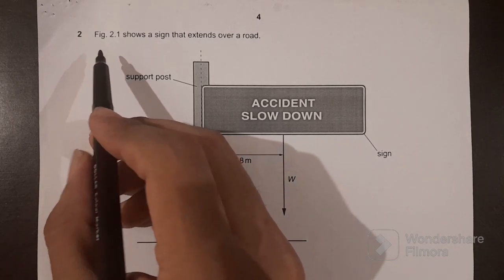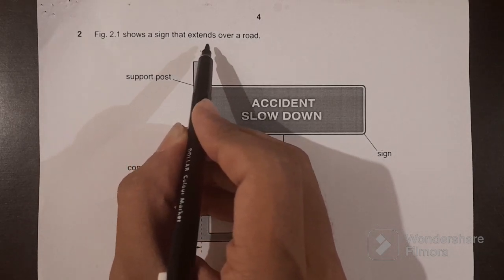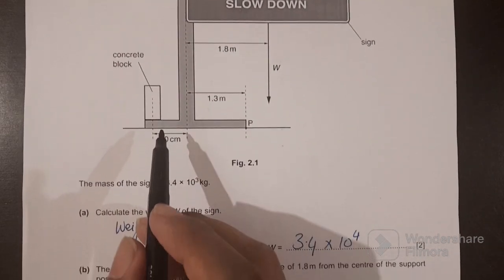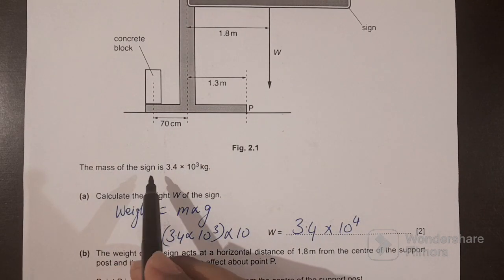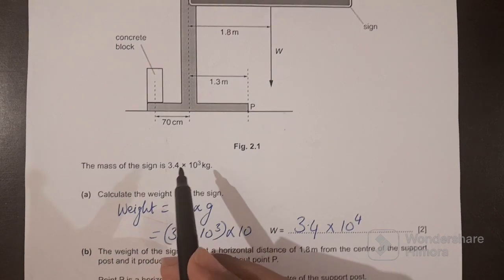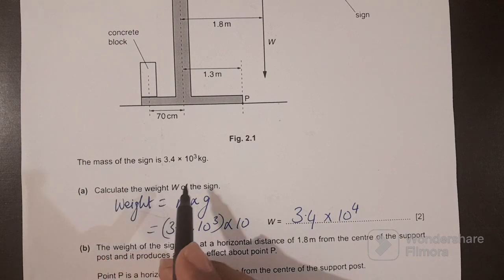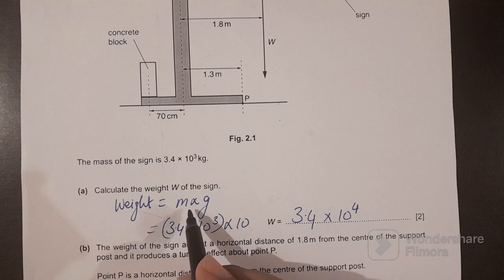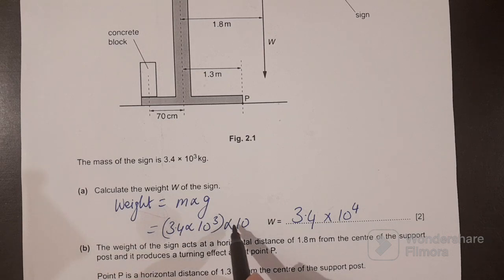Question 2 states: figure 2.1 shows a sign that extends over a road. So this is the figure 2.1. The mass of the sign is 3.4 times 10 to the power of 3 kg. Part A states: calculate the weight W of the sign. So weight is equal to m times gravitational field strength, which is 3.4 times 10 to the power of 3 multiplied by 10, which is 3.4 times 10 to the power of 4.